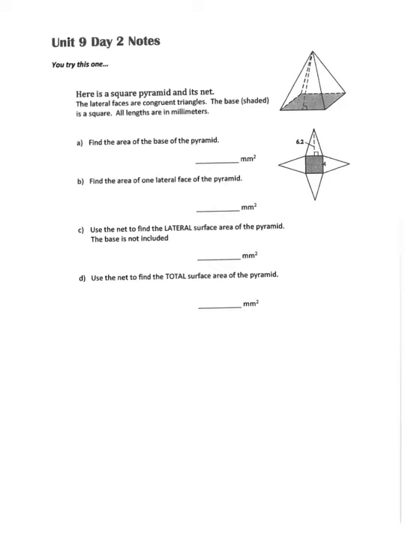Here's your square pyramid. Remember what I told you? The name of the pyramid or prism is the shape of the base. So the base is a square. So the lateral faces are congruent triangles. The base is square. And here's what we have.